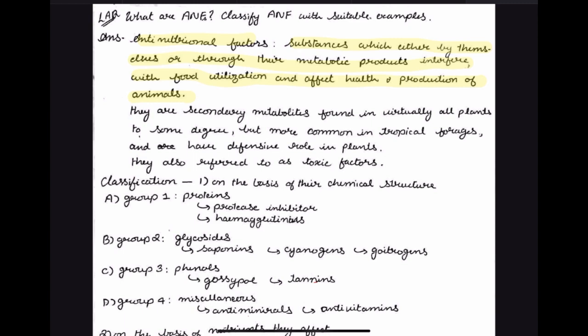Anti-nutritional factors are usually secondary metabolites found in virtually all plants to some degree, but they are more common in tropical forages, and they have a defensive role in the plants. So the important point here is that they are more common in tropical forages. They are also referred to as toxic factors, and they are the substances which, by themselves or by their metabolic product, interfere with the nutrition.